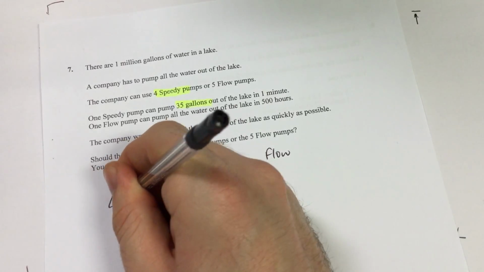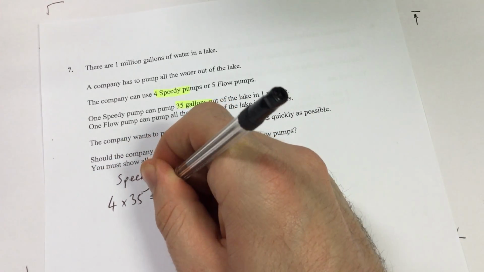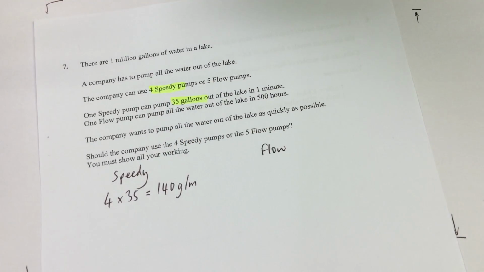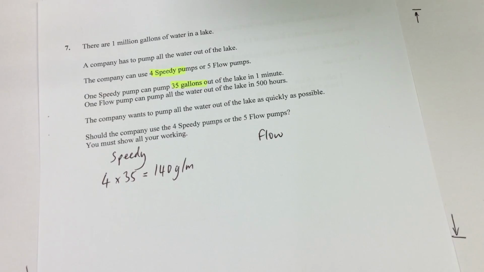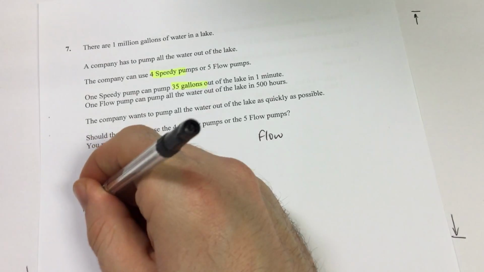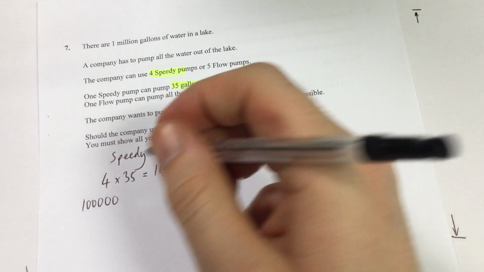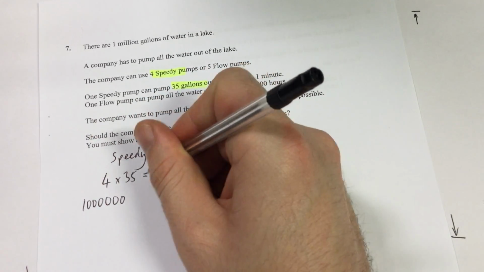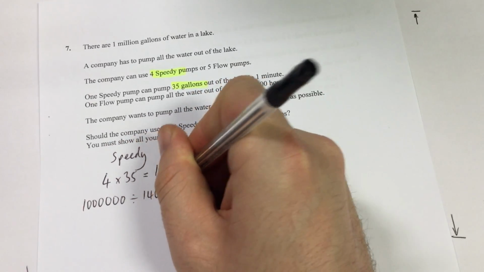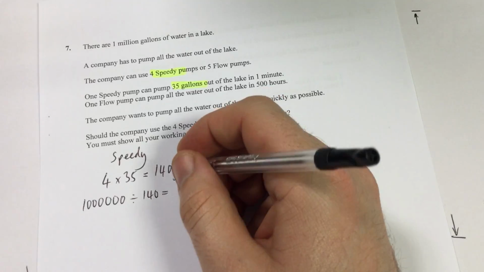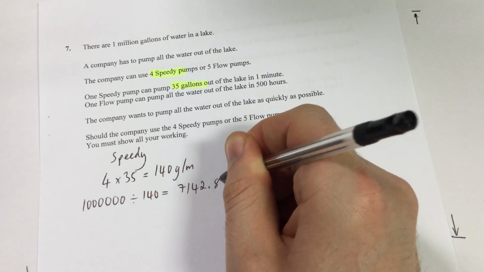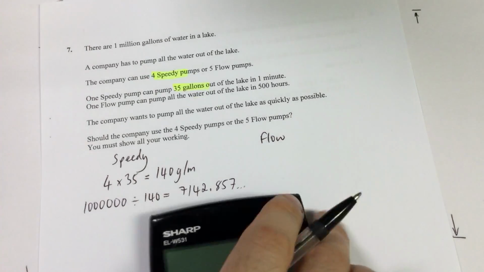So there are 4 pumps that do 35 gallons per minute. So that's 140 gallons per minute. We want to know how long that will take to empty these 1 million gallons at that rate. So we have 1 million, and when you want to know how many of one thing fit into another, you're going to divide. So we're going to divide it by 140. And that is going to give me 7,142.857 and so on, and I'll just leave it in my calculator so you can see that.